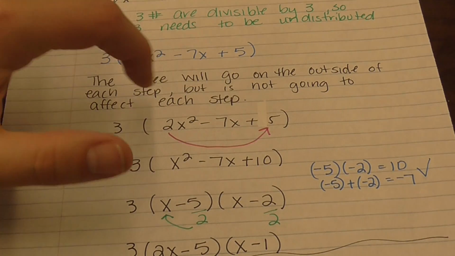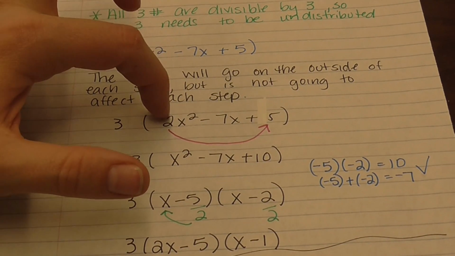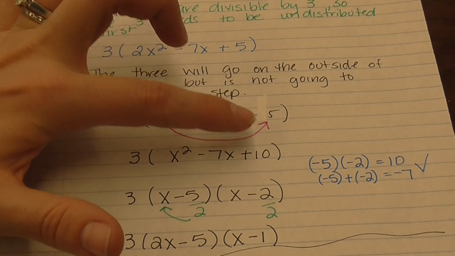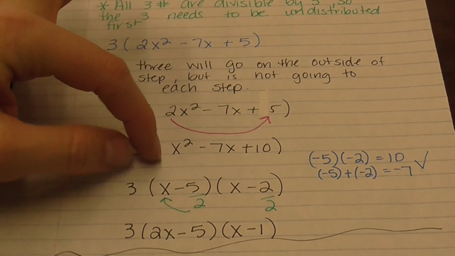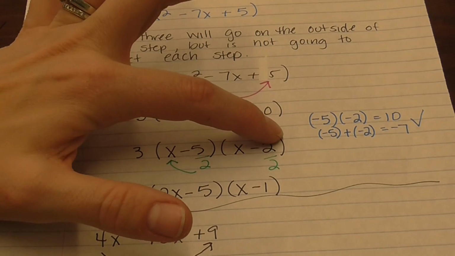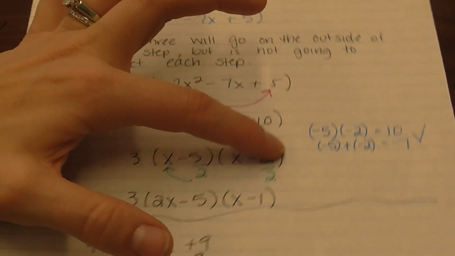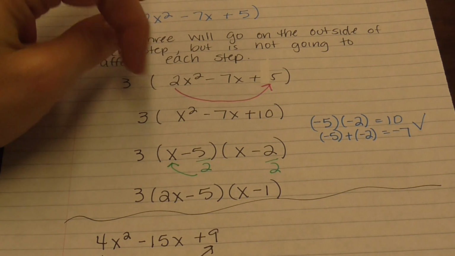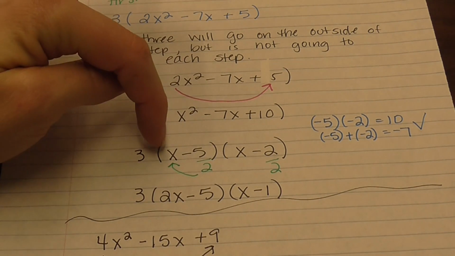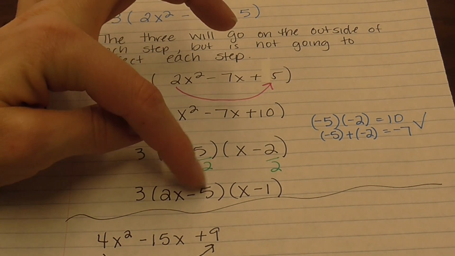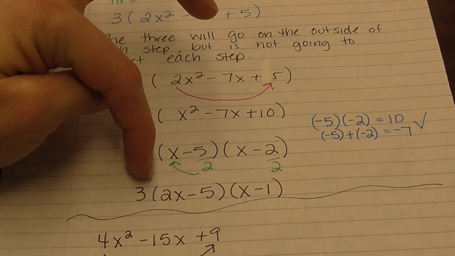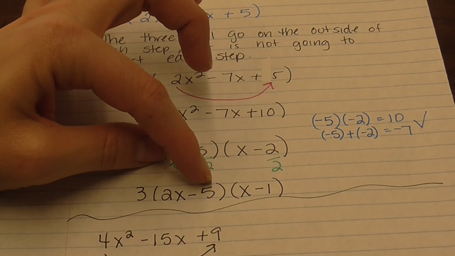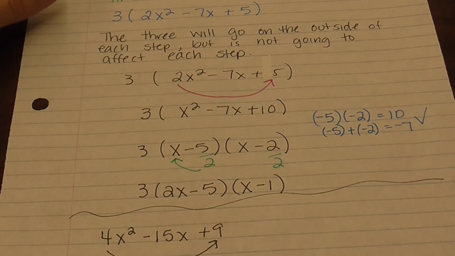I'm going to let the 5 down here borrow the 2. So I get x squared minus 7x plus 10. I'm going to try to pay back the 2 and divide both of these numbers by 2. It divides into this one beautifully, so 2 divided by 2 equals negative 1. 5 does not divide by 2, so I'm going to pull it right out front and I get 2x minus 5. The 3 comes down, so the full answer is 3 times 2x minus 5 times x minus 1.